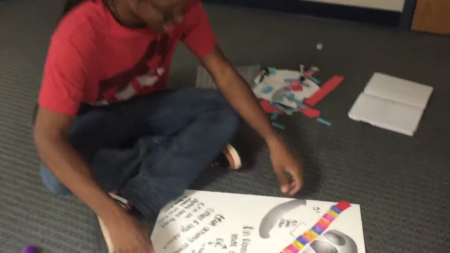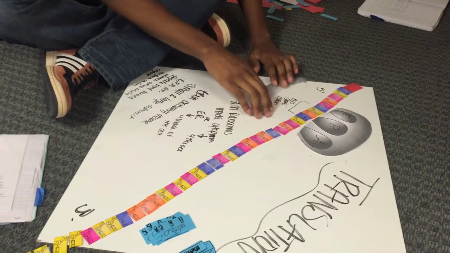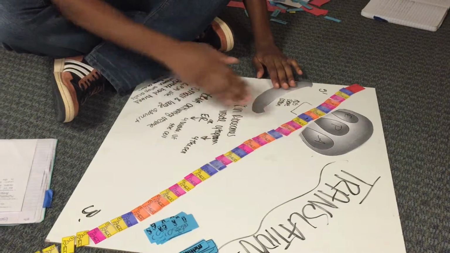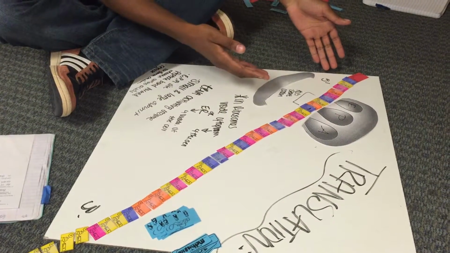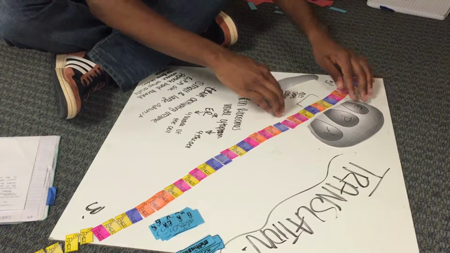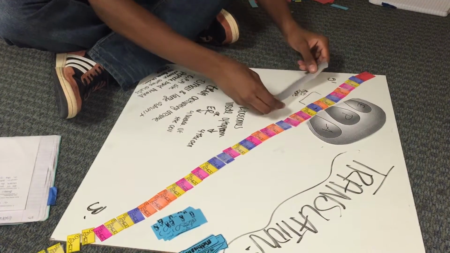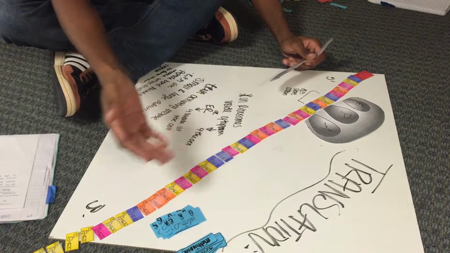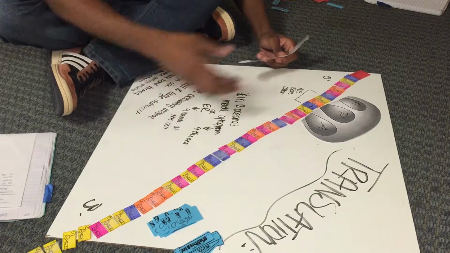So here we have translation, where you would start with AUG as your start codon to be able to start the process of translation. In translation, reading the mRNA from 5' to 3', you have to make sure that AUG is in the P site, where everything starts to create an amino acid chain, or polypeptide chain, formed by peptide bonds.